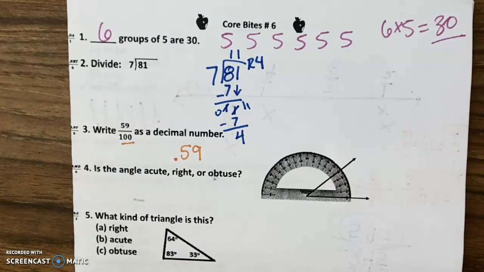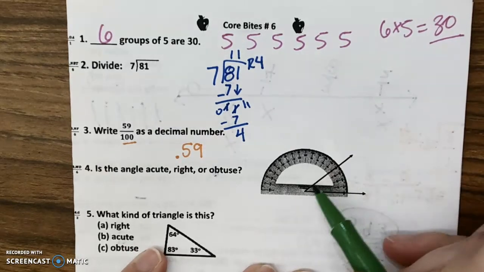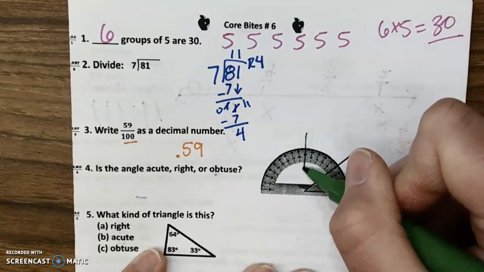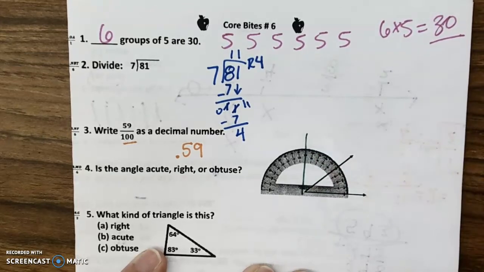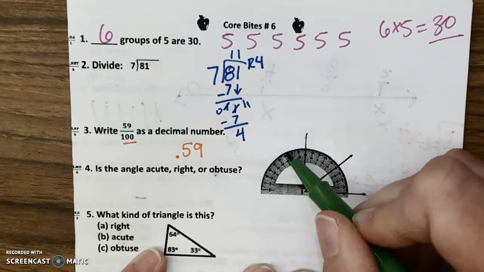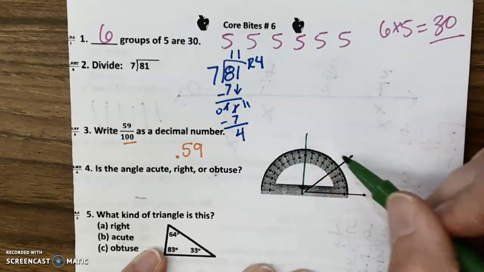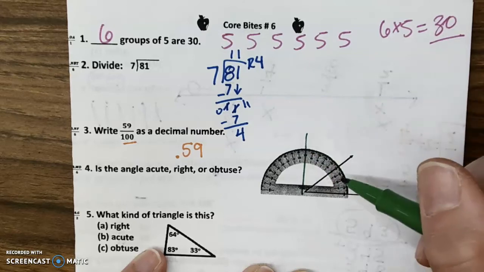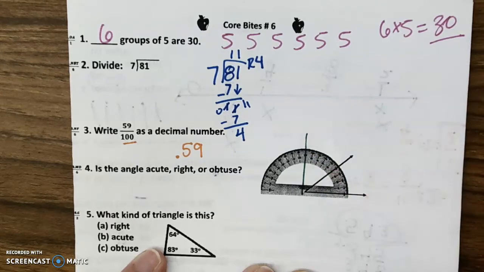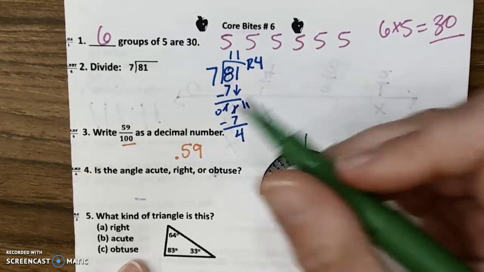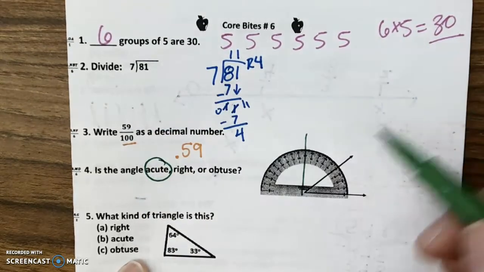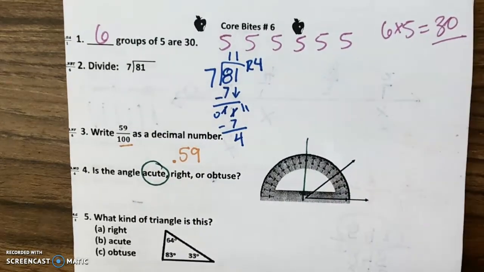For the next one, we want to know about the angles. So this is geometry. So if you look here, that is 90 degrees. Anything past that is obtuse because it's really wide. Anything less than that would be acute because it's so cute. It's such a cute little angle there. Okay, so the answer for this is that it is acute because it is less than 90 degrees.